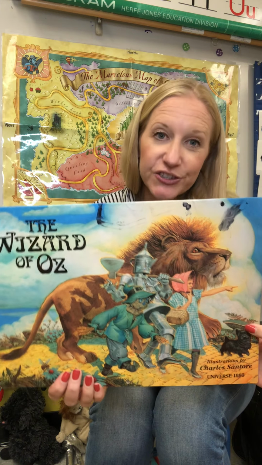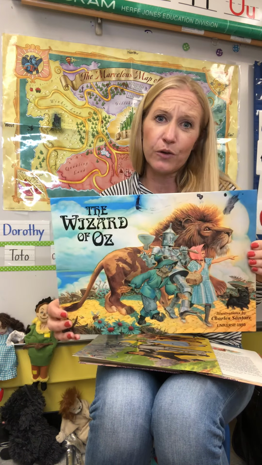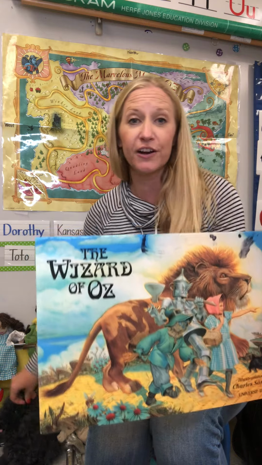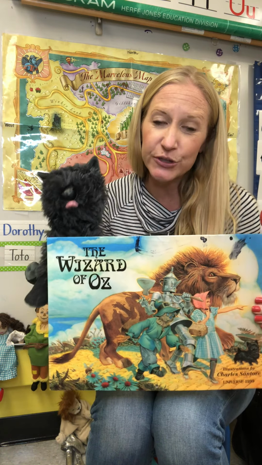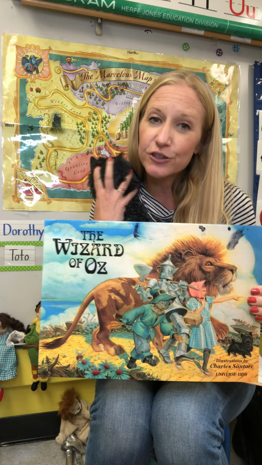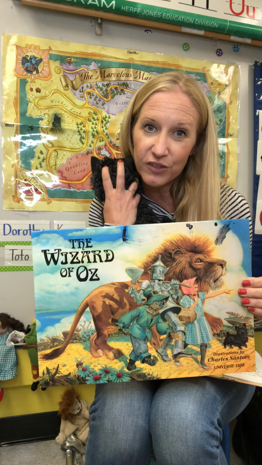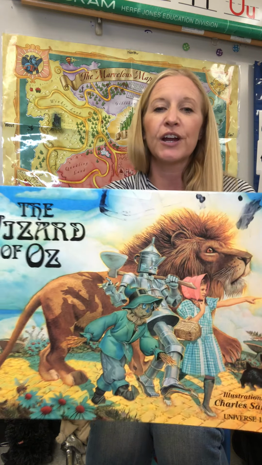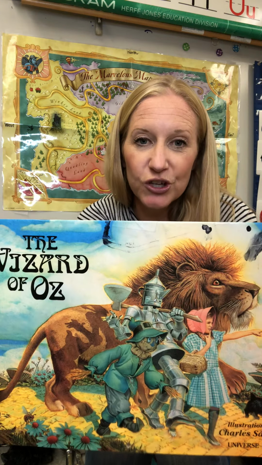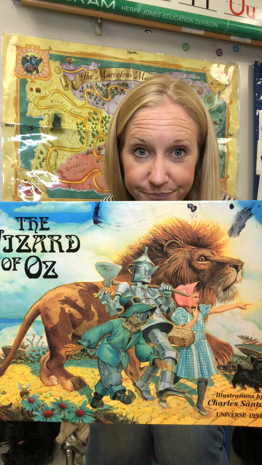And you also see Toto, and we love Toto. Toto is a wonderful character, but he's not a main character, as you'll see. He is Dorothy's little dog, and he stays with Dorothy the whole time, but he's not a main character in this story. So this is an illustration from the book.